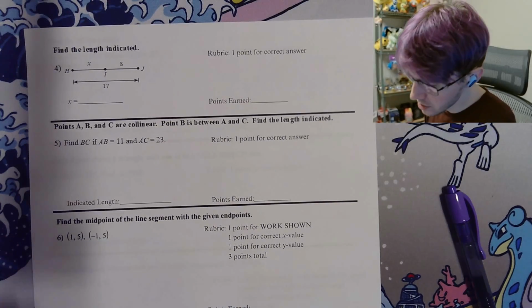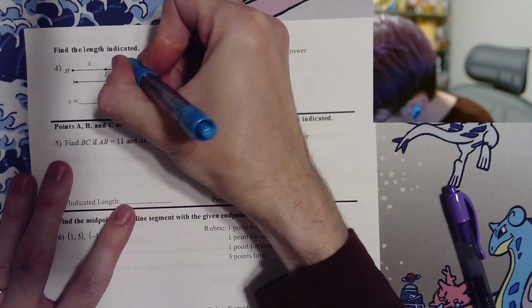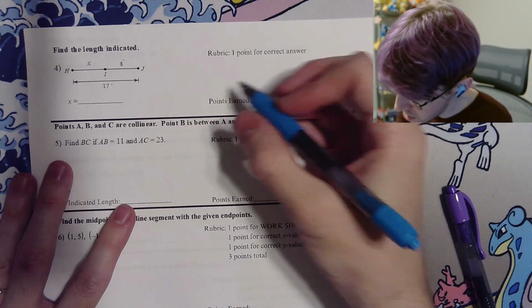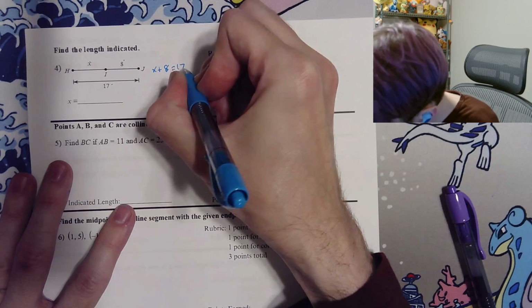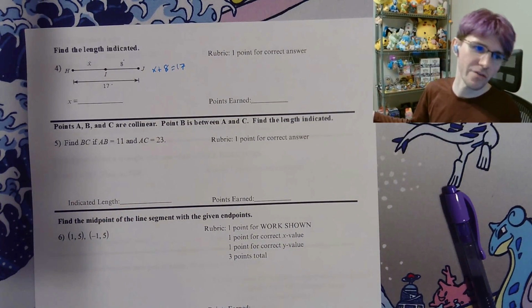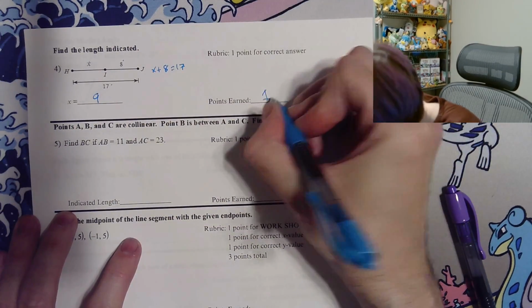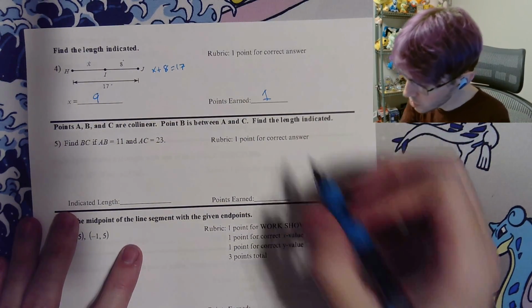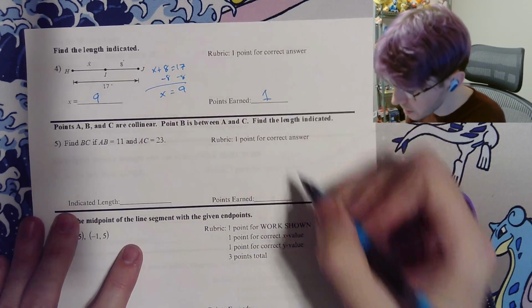Beautiful. Find the length indicated. This is our segment addition postulate. It says the part plus the part equals the whole. That is to say, we could just make a nice, beautiful equation, x plus 8 equals 17. Now you might be saying, Mr. Richards, I could have just known that 9 plus 8 equals 17, and therefore x equals 9. And I would say, great, awesome, love you, perfect, you got it right. You didn't actually need to show this whole minus 8 stuff on both sides, but if you did, that's nice too.